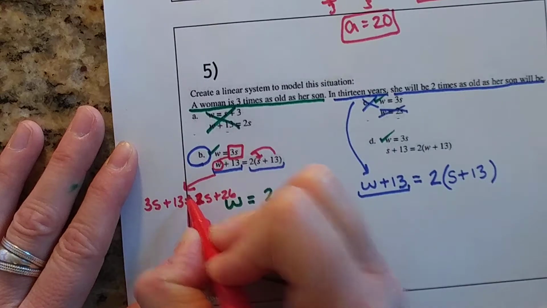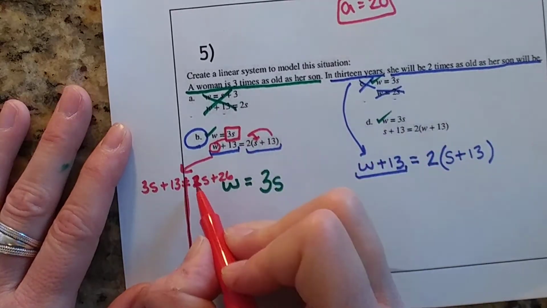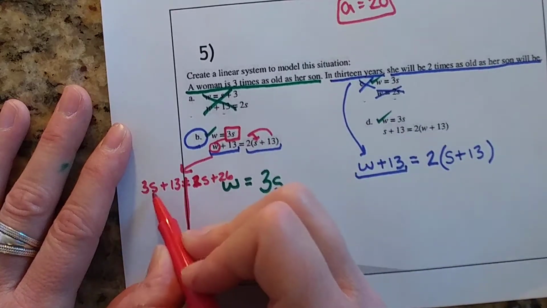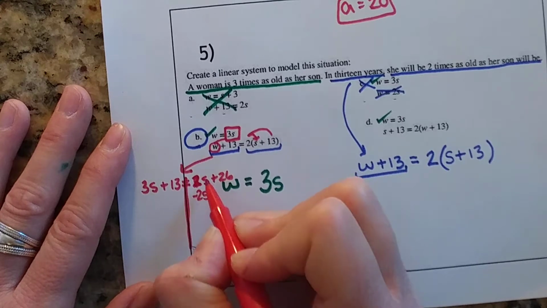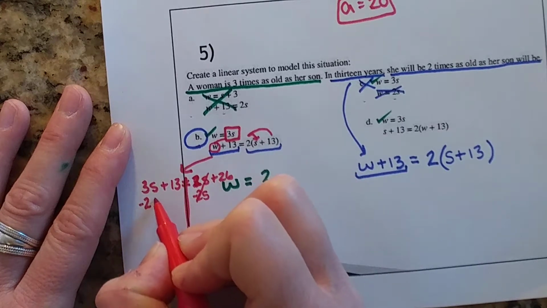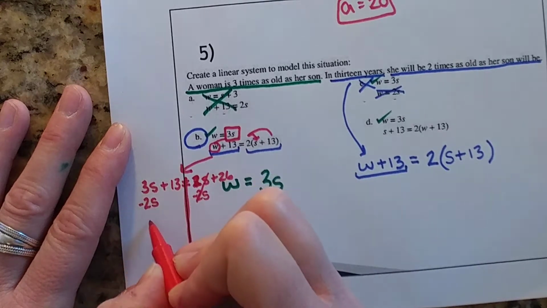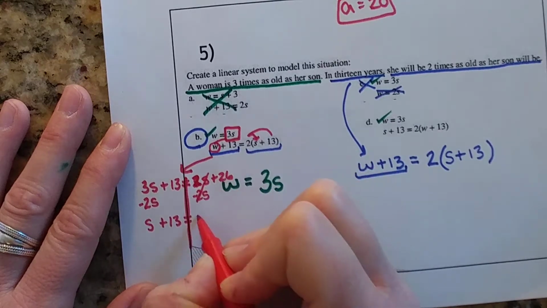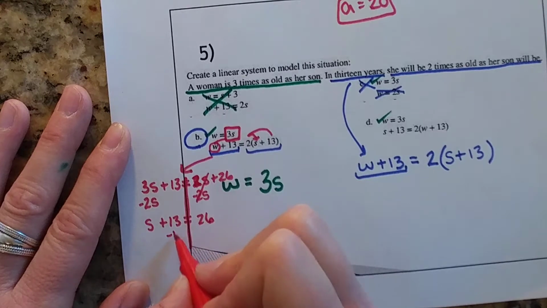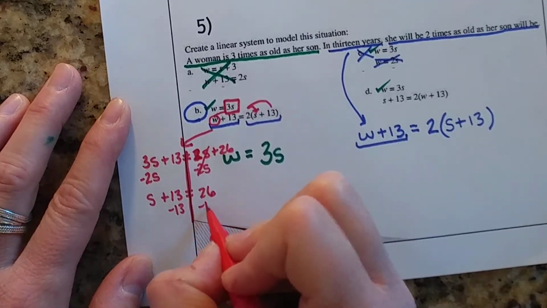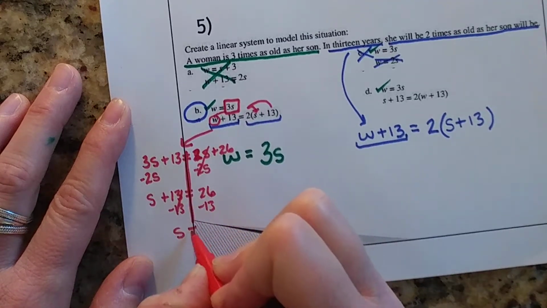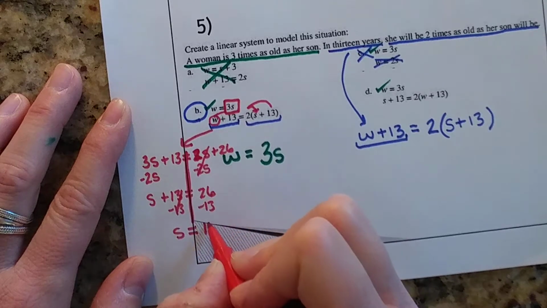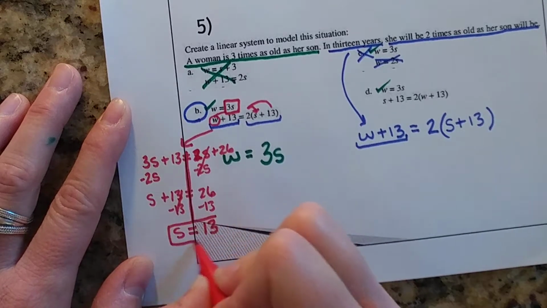Okay. Let's see if this works. I have a 2s and a 3s. This is the bigger party, so I'm going to subtract 2s. 3s minus 2s is s. And here's 26. The son's age is 26 minus 13. The son's age is 13.